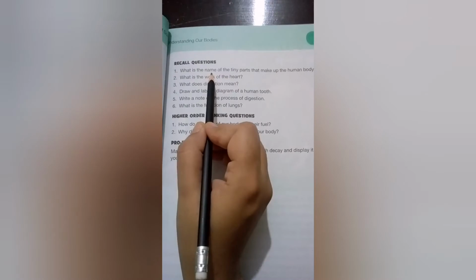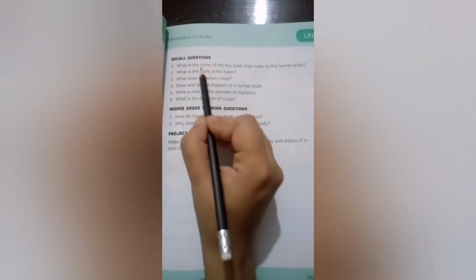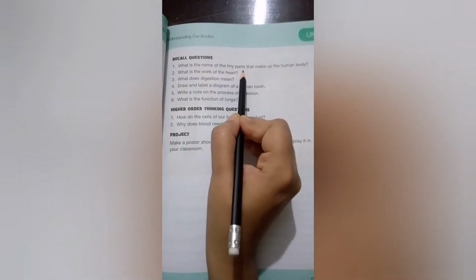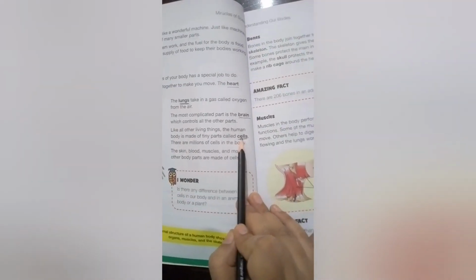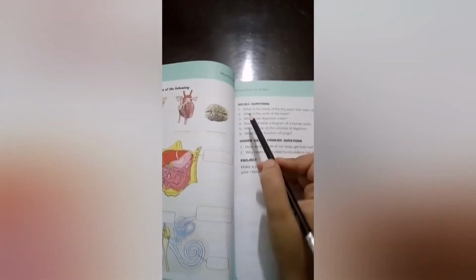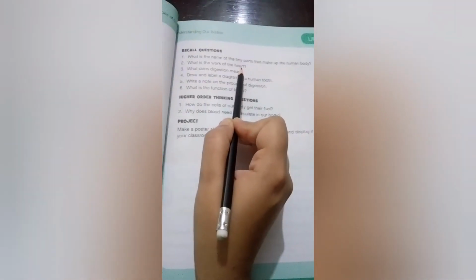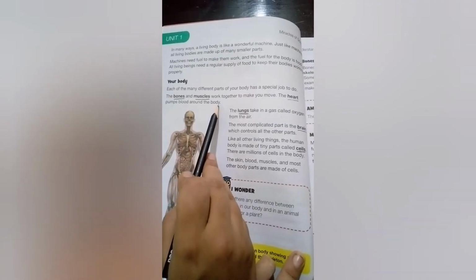Page number 15. First question is, what is the name of tiny parts that make up the human body? As you know on page number 2, the cell is the tiny part that makes up a body. Second question is, what is the work of the heart? Meaning what the heart can do. On page number 2 the answer is, the heart pumps blood around the body.